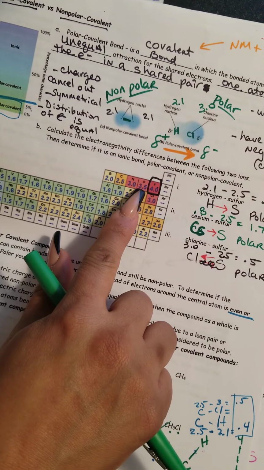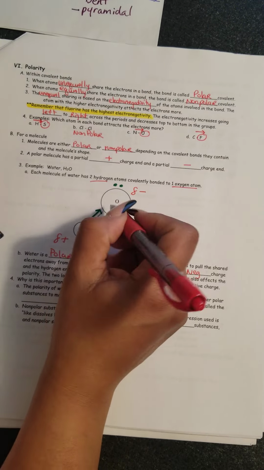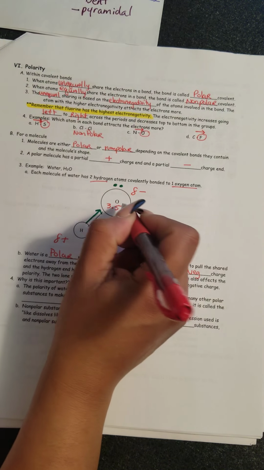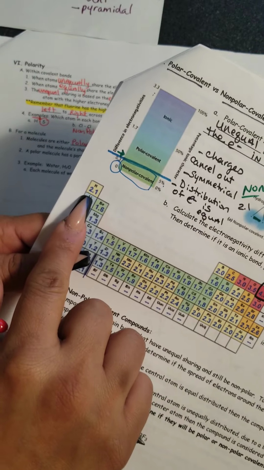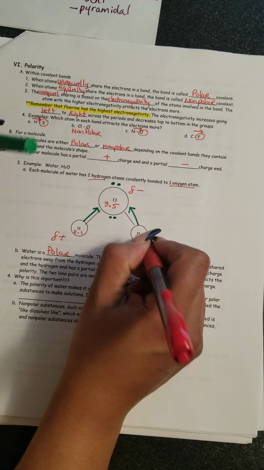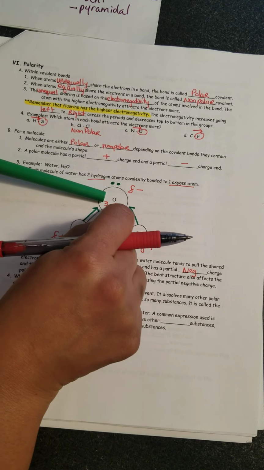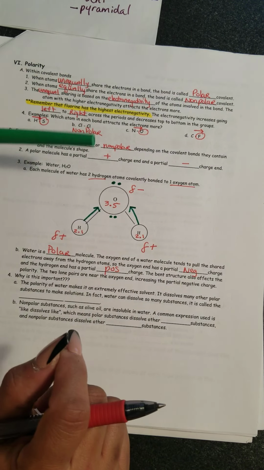Now also, if we go back to the previous page with our little chart, let's look at oxygen. Oxygen's 3.5. So I'm going to write over here 3.5. What is hydrogen? 2.1. And I can see that with that stronger electronegativity, it pulls the electrons unevenly towards the oxygen.